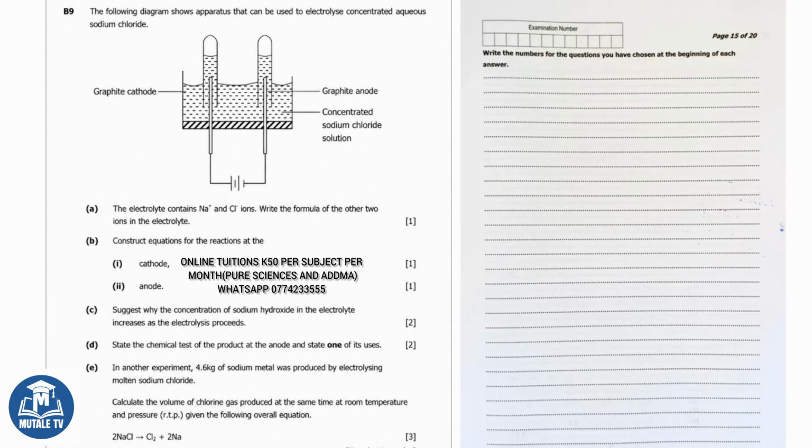Part A says, the electrolyte contains Na+ and Cl- ions. Write the formula of the other two ions in the electrolyte. Concentrated sodium chloride solution also contains water, which partially ionizes into ions. The other two ions are hydroxide ion, written as OH-, and hydrogen ion, written as H+.